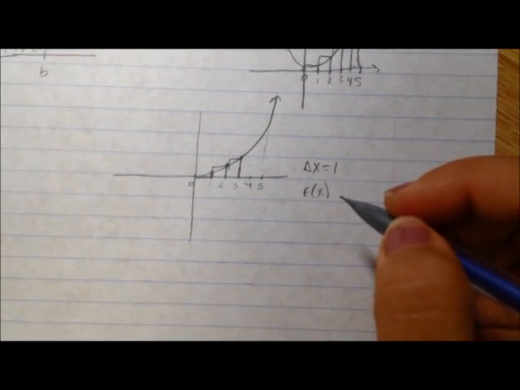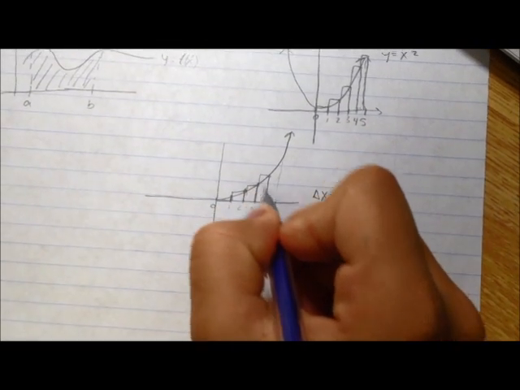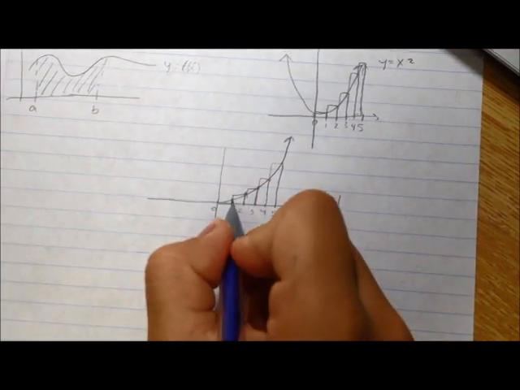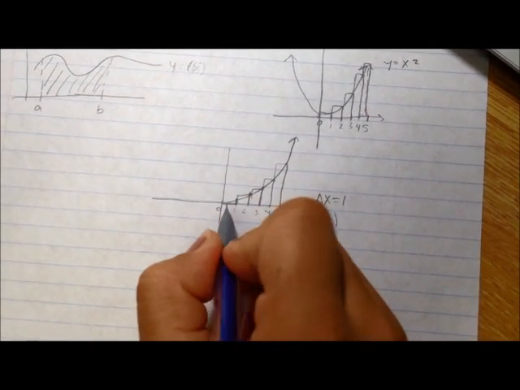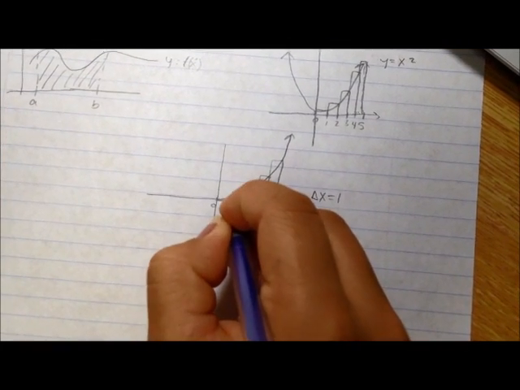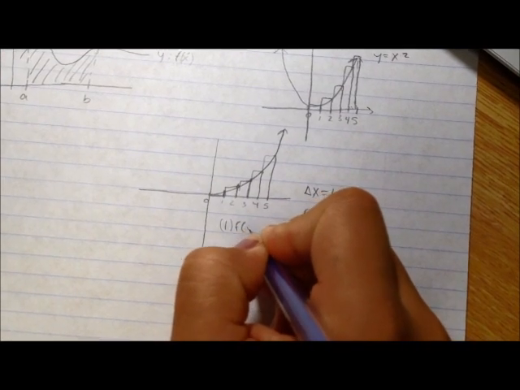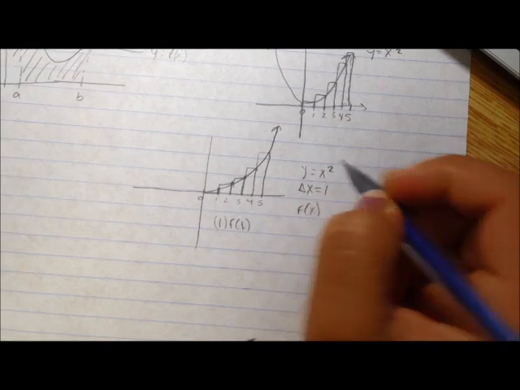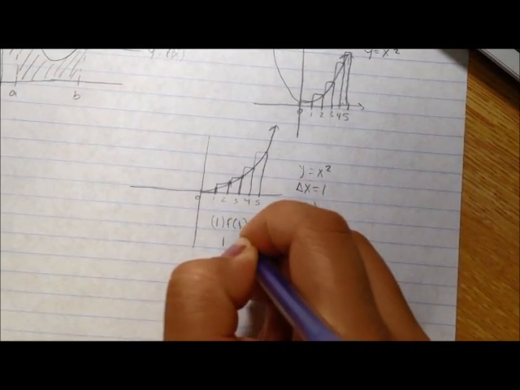Let's first use right endpoints, as we have shown here. We will start by taking the area of each successive rectangle. The first one has a width of 1 and a height of f of 1, which, when plugged into the equation y equals x squared, is 1. So the area of the first rectangle is 1.